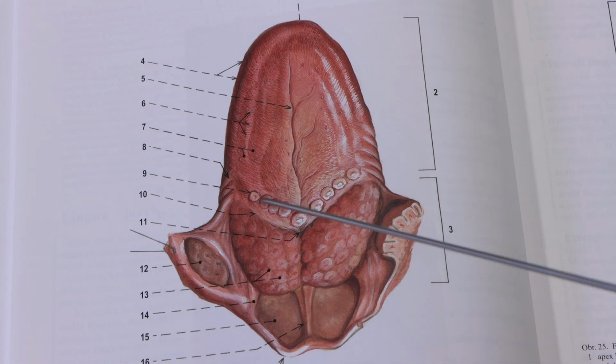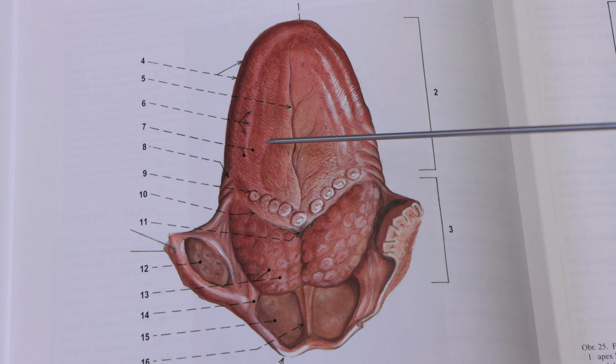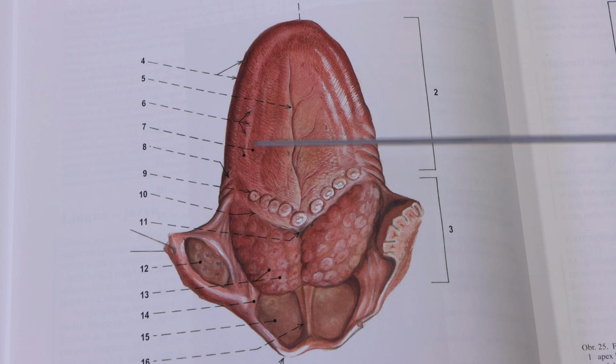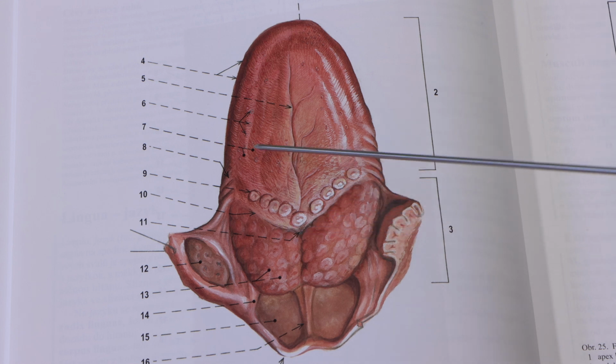They are usually located between the filiform papillae and they contain the taste buds, the gustatory calyculi, and they are responsible for taste also. This is called the fungiform papilla.